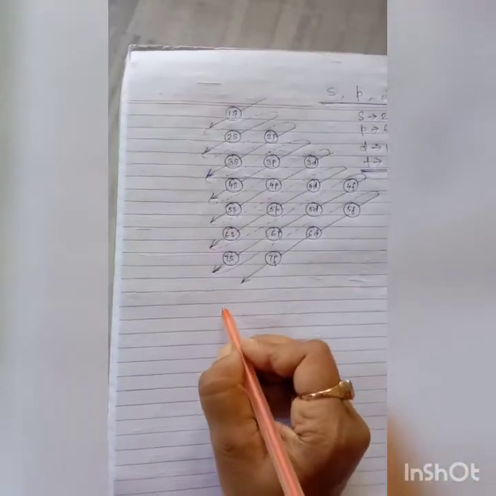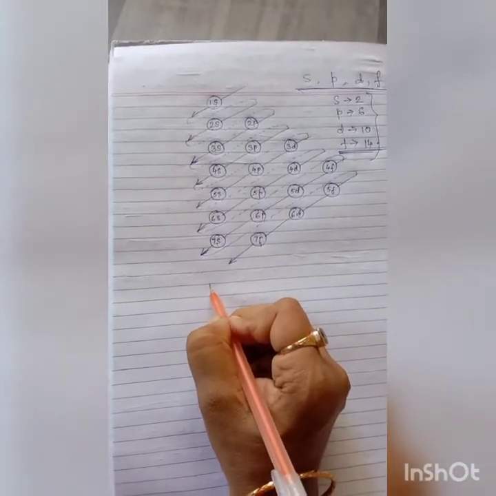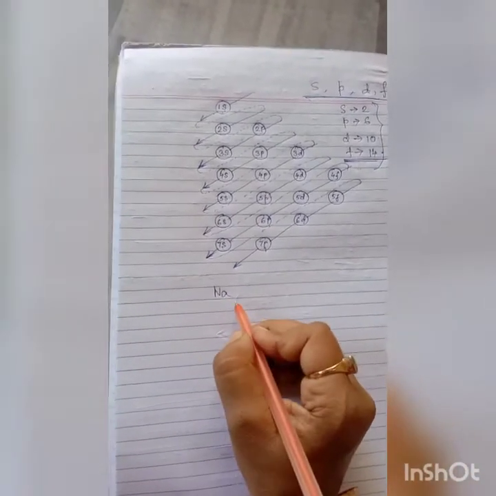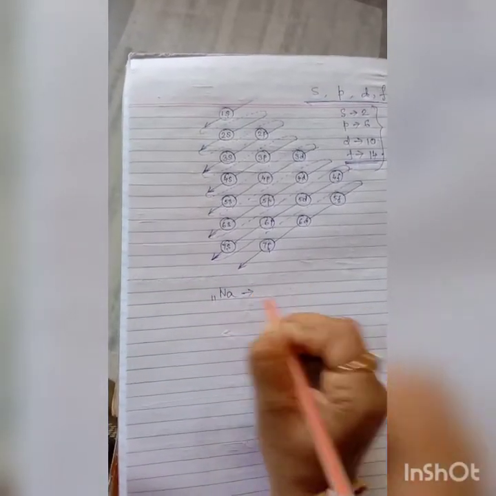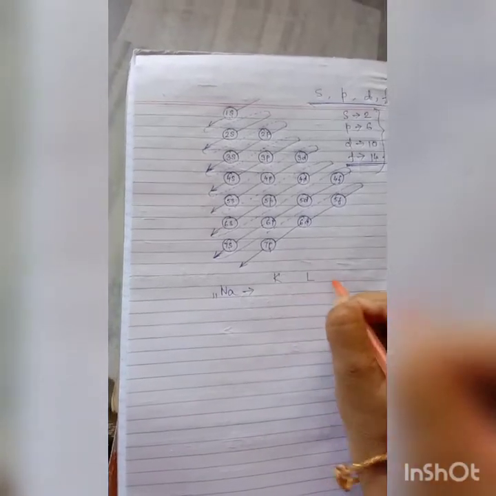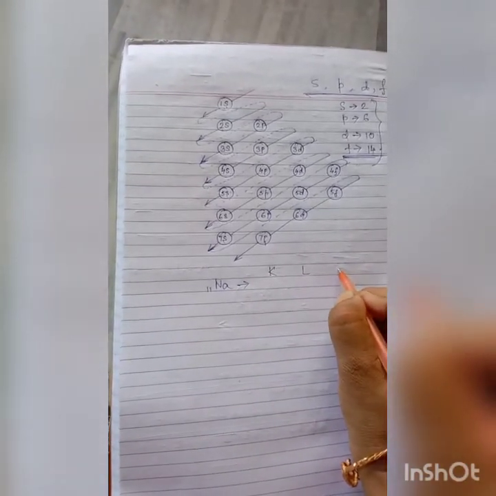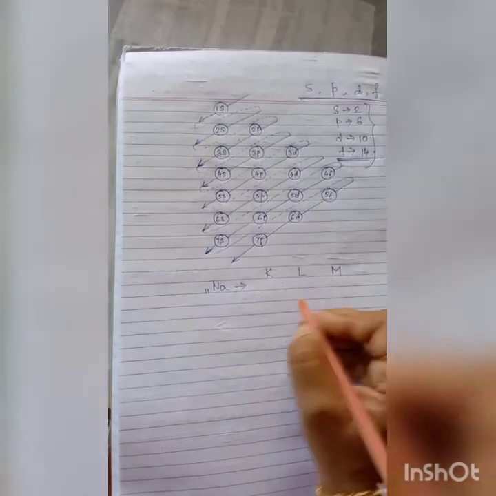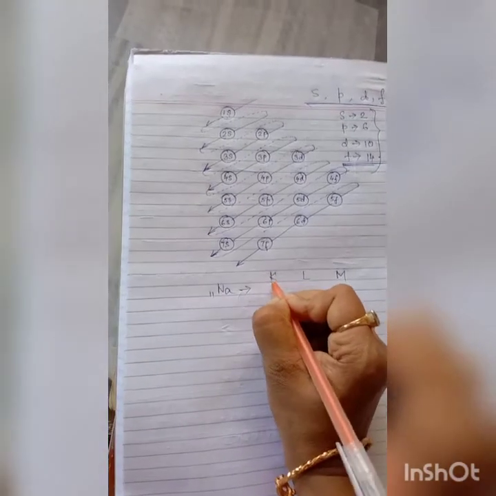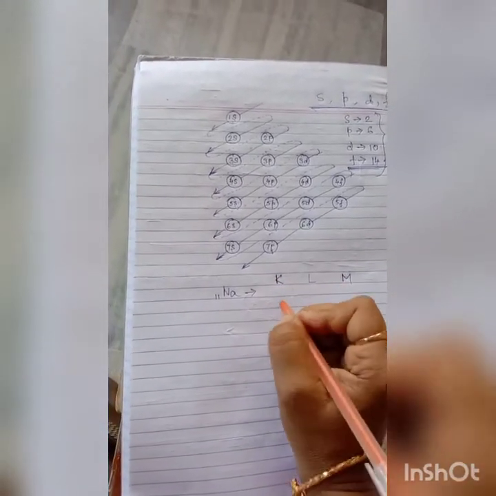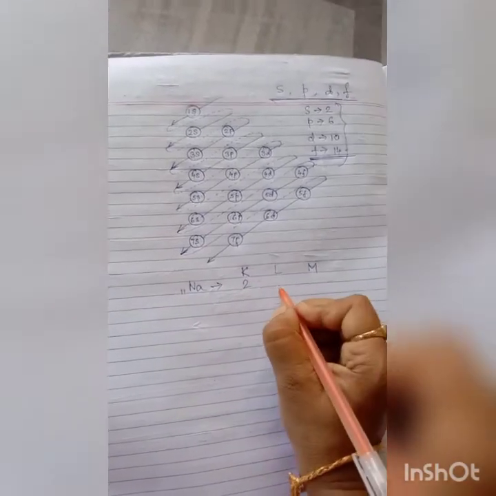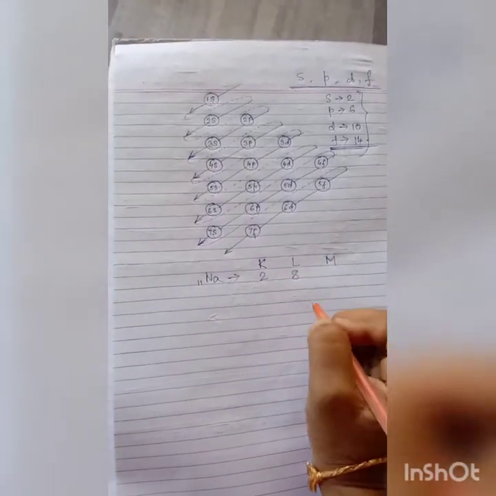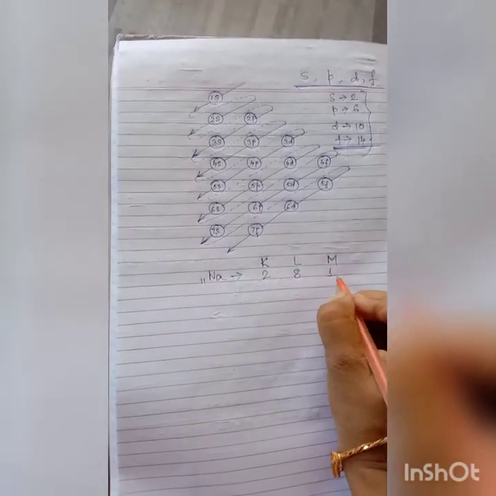Okay, such as the atomic number of sodium. We know that it is 11, and its shells, that means orbits, are: in the first shell or K shell, the number of electrons is 2, in the L shell 8, and in the M shell the rest, 1.